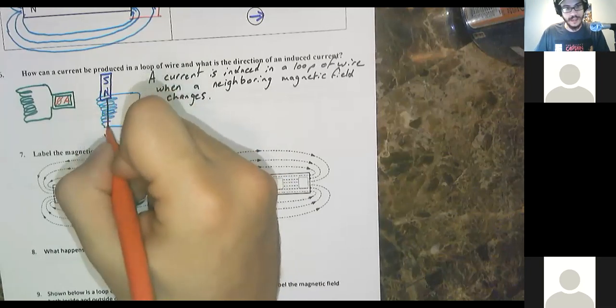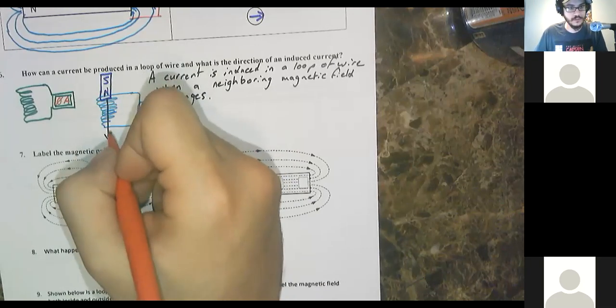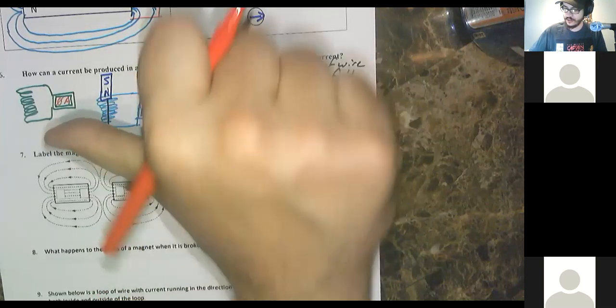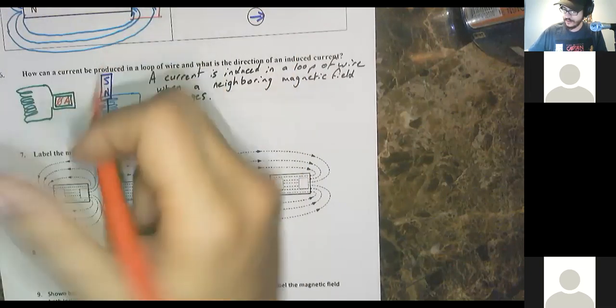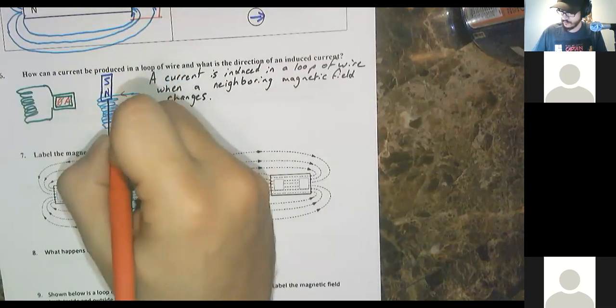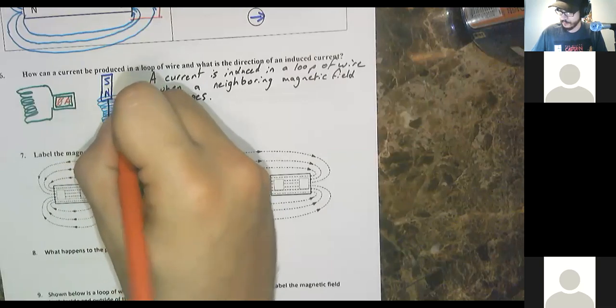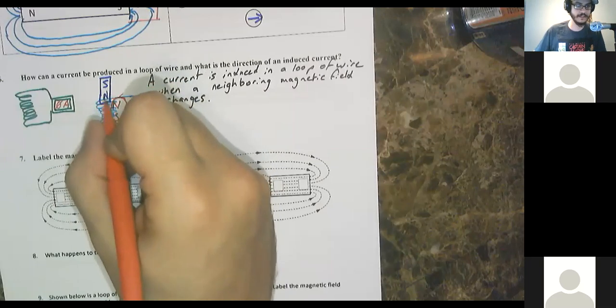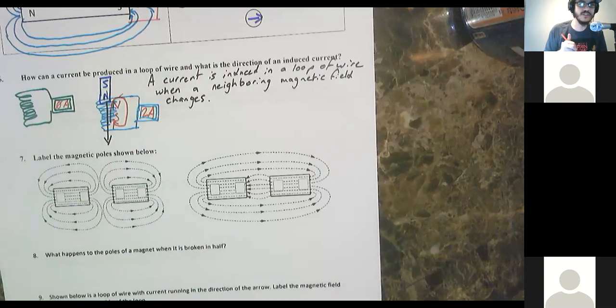So if this magnet has a north here and it's falling through this loop and that creates a current, it will go in a direction to produce a north here and a south here. Why? Because this north will repel that, and that'll try to slow it down from falling. It's falling through the loop, that's what creates the current. So what happens? It fights back against the action of it falling.